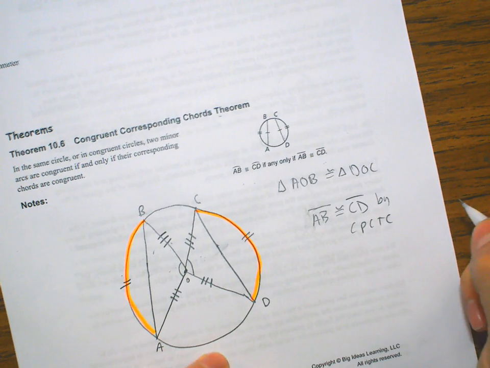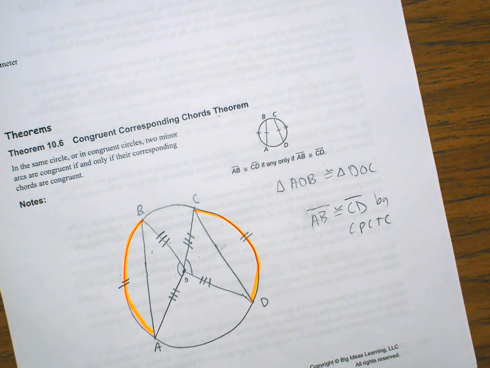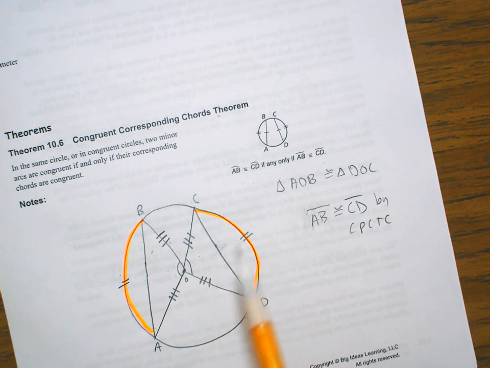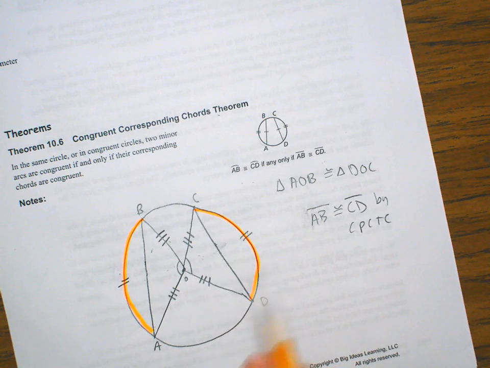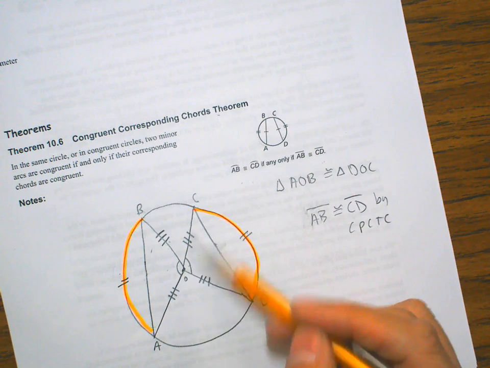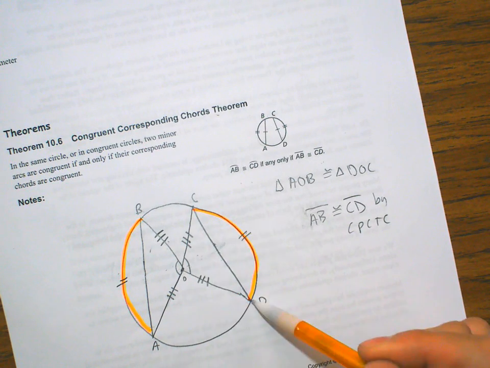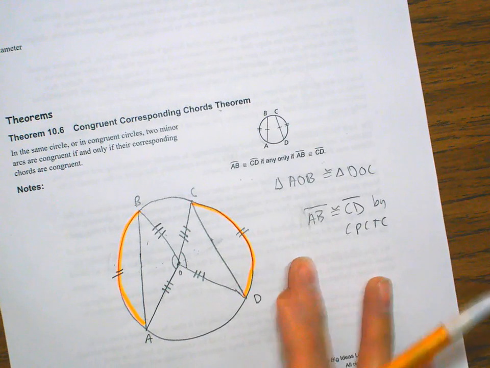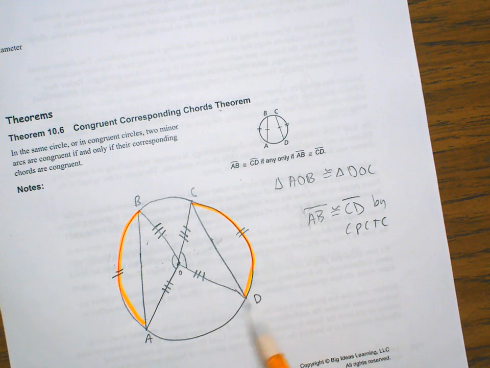CPCTC. Okay, so remember what we were trying to show here. We were trying to show that these two segments here were congruent. Now, because these two arcs were congruent, that meant that their central angles would be the same. This is why these two are congruent. These are not vertical angles, let me remind you that. Now, because the radii of the circle are all the same, that would make this triangle and this triangle congruent by side angle side. Therefore, this side is congruent to this side. And that is why the congruent corresponding chord theorem works.